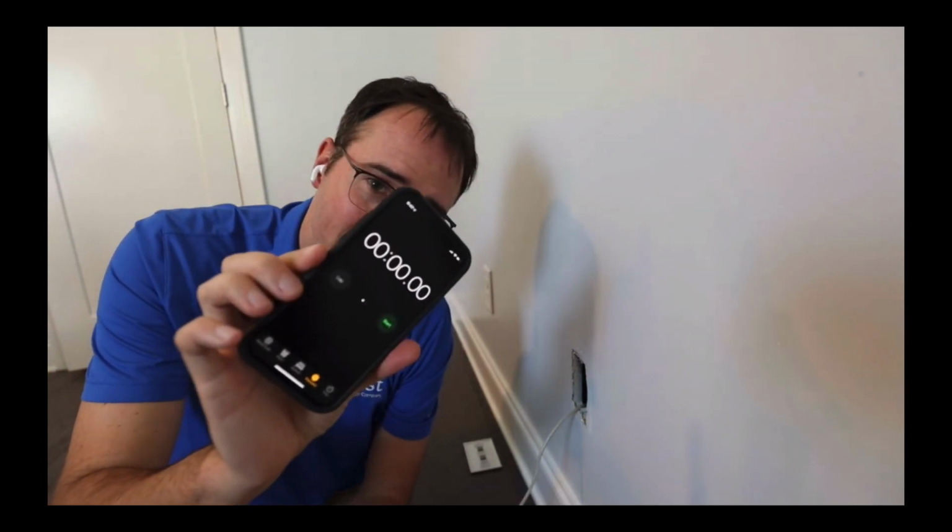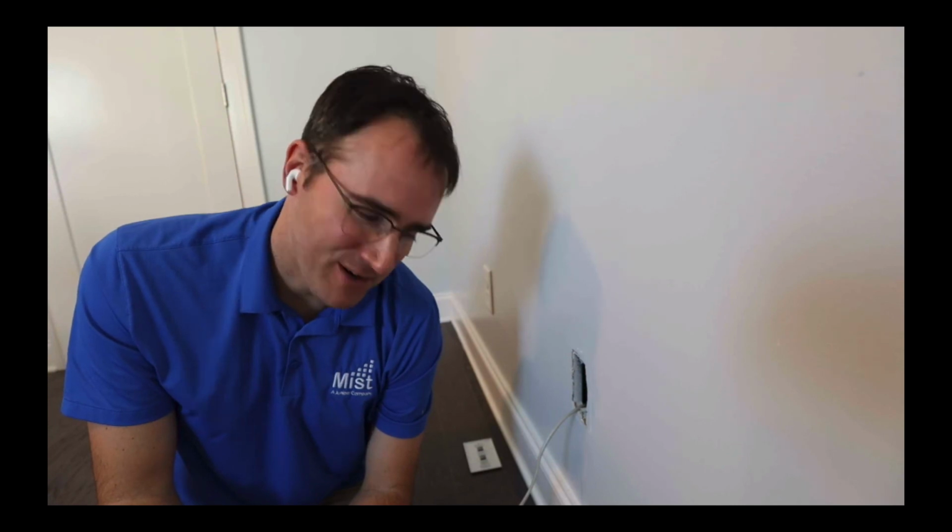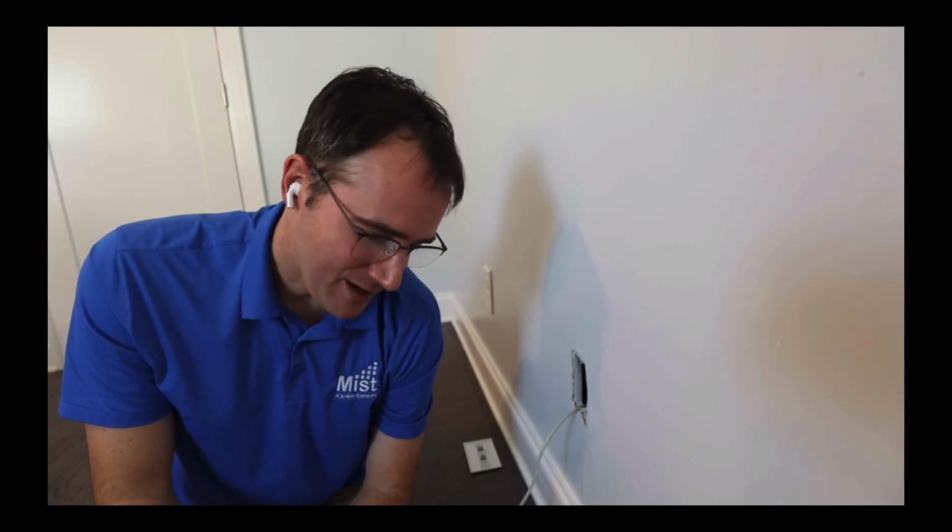And also to demonstrate how quickly this is going to happen, I'm just going to take my phone and go ahead and start a timer. And we'll actually time how long it takes to get this done. My goal is to get the AP up and on the wall in under a minute. That's the goal here, even if we're using a hand screwdriver. So let's go ahead and get this party started.